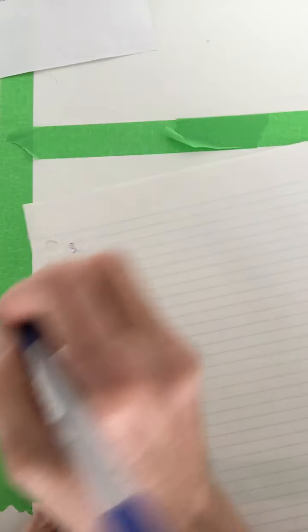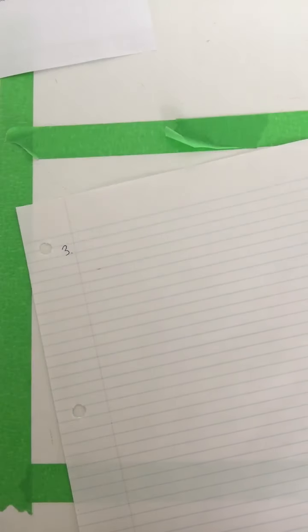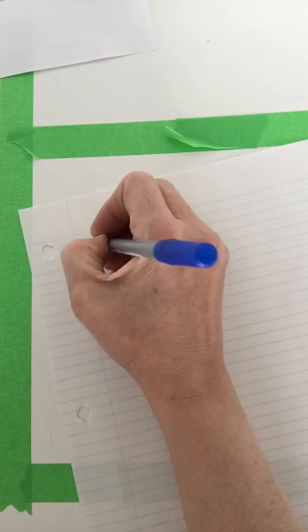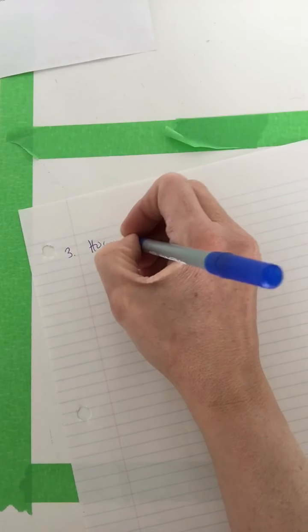All right, let's look at number 3. Just randomly pick them. So number 3 says, how many moles of carbon dioxide gas are there in 2.94 liters? Okay, so I'm going to write that down so you can see. This is what I'm doing. You guys have this practice sheet as well.